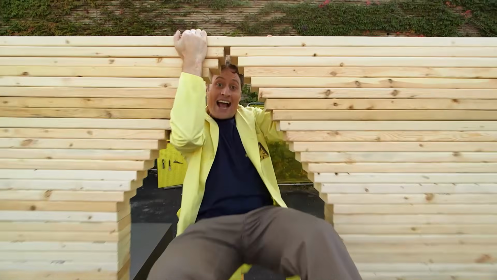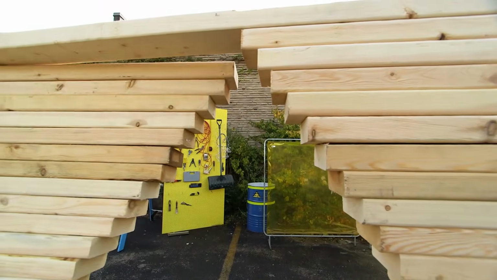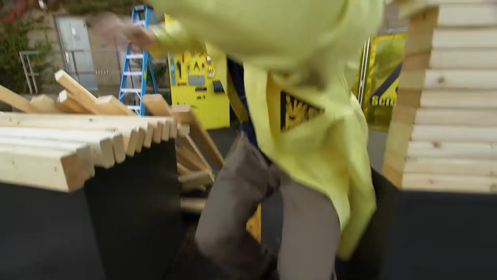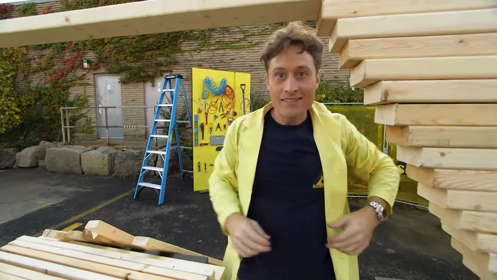Yeah! Science! Woo-hoo! Well, it held me up for a minute, didn't it?